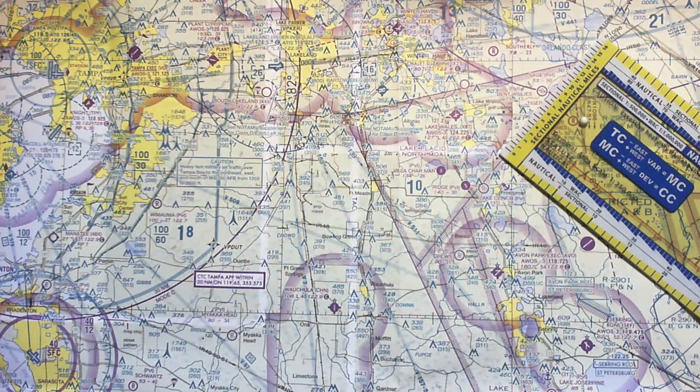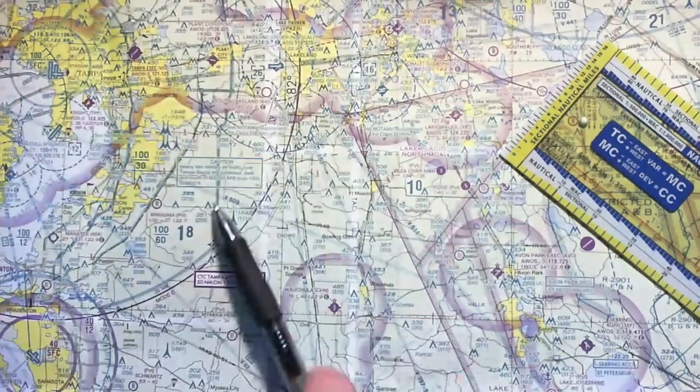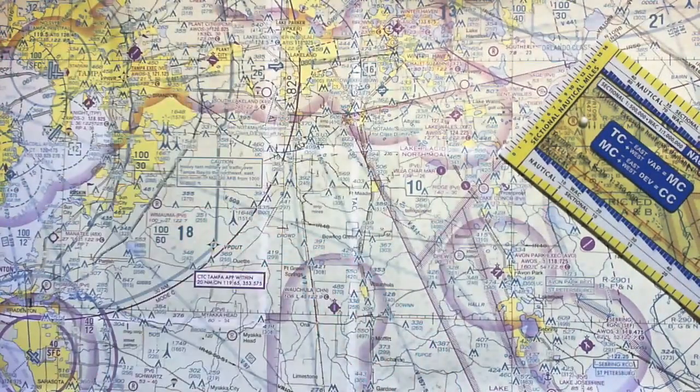One is a TAC chart, which would be basically just a small section, say Tampa. The other one is a much bigger scale, which is a WAC chart, which would show pretty much a whole state at a time. So if you're going a long way away, you're going to use a WAC chart. You use a sectional for trips that are maybe 200-300 miles apart.